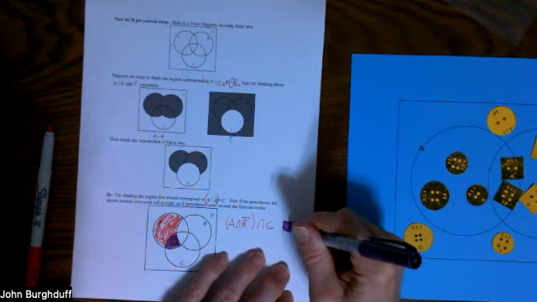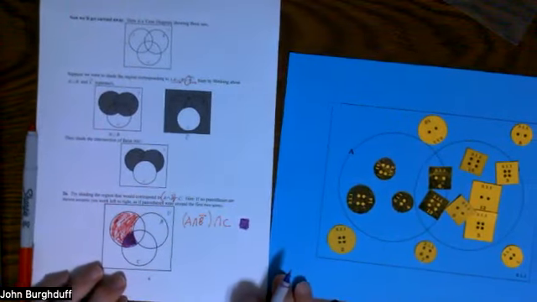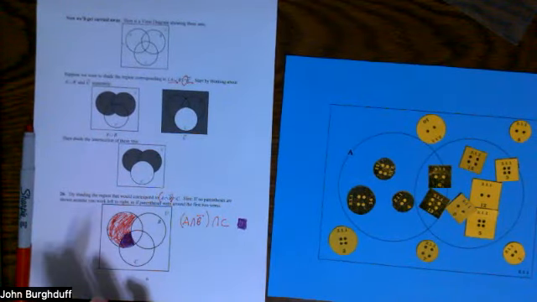And you'll have lots more opportunities to explore Venn diagrams, but I hope exploring that through the language of manipulatives may have made that just a little bit easier to deal with.